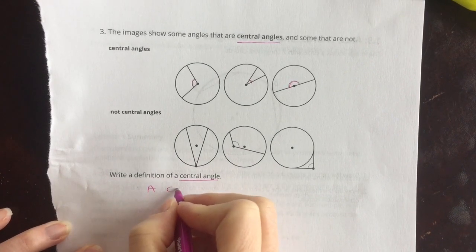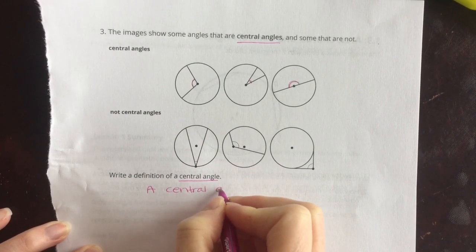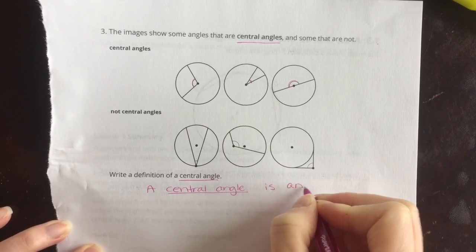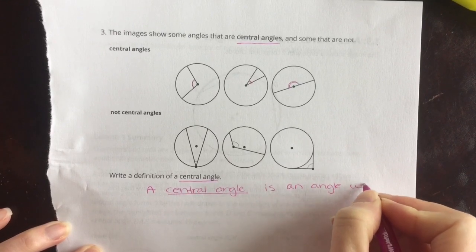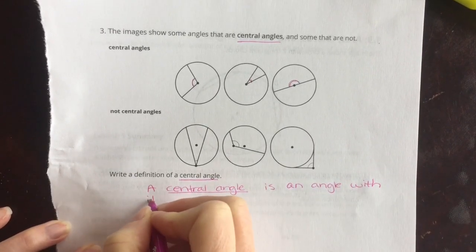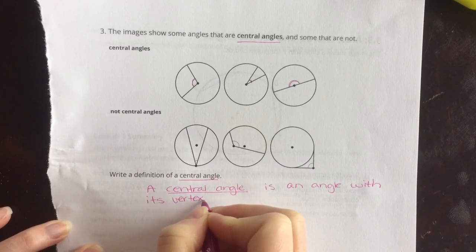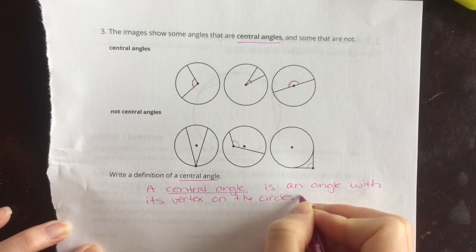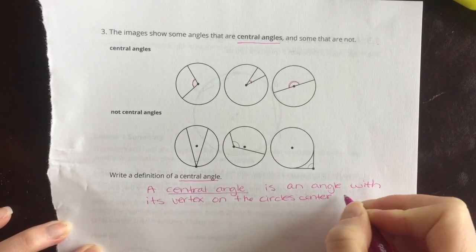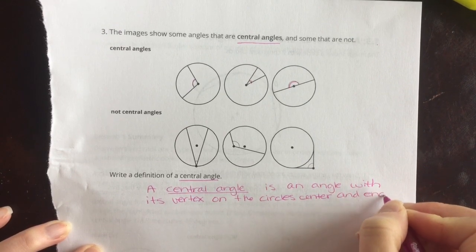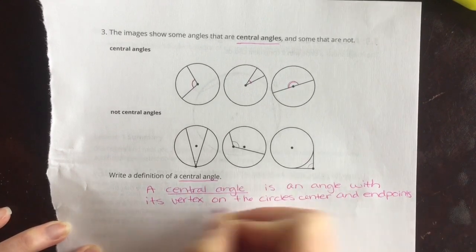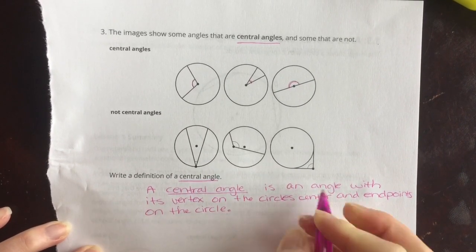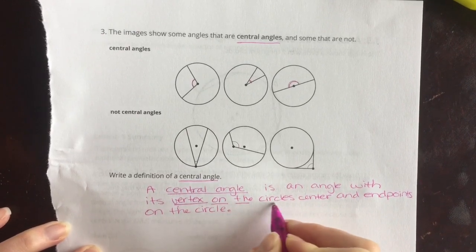A central angle is an angle with its vertex on the circle's center and endpoints on the circle. So the vertex is on the circle's center.